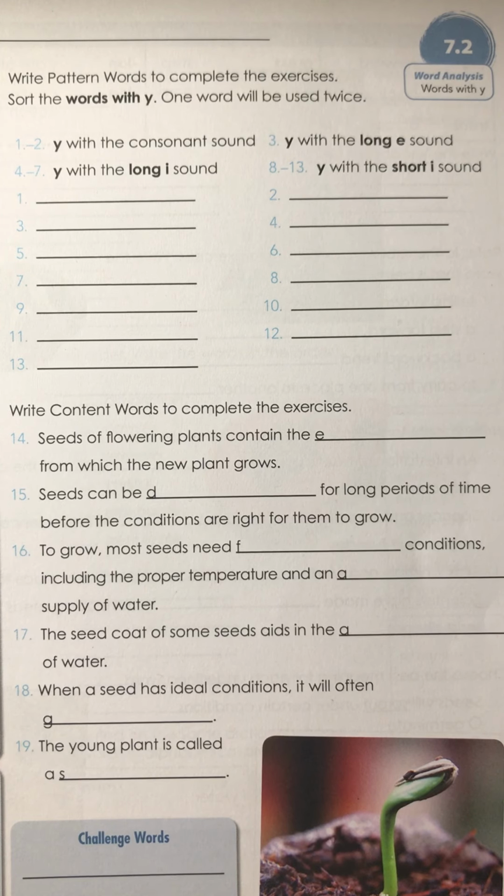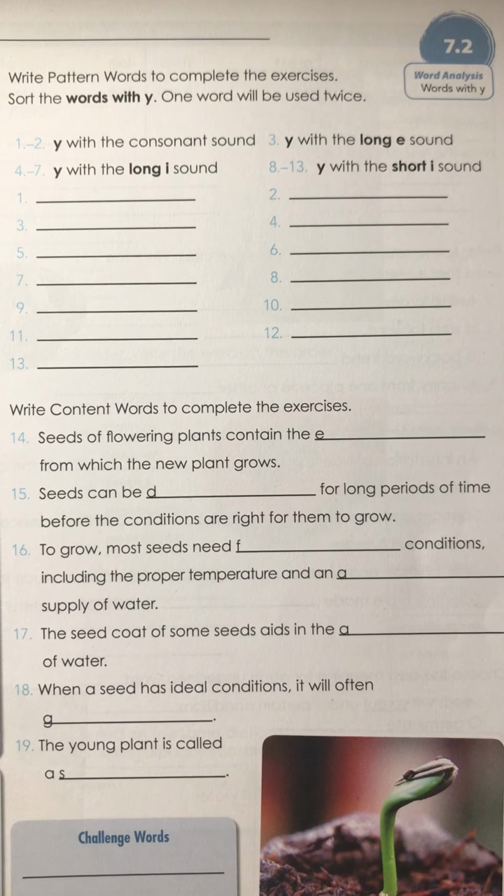For 4 through 7, we have Y with the long I sound. So words that have an I sound. And 8 through 13, there's a lot. Y with the short I sound.